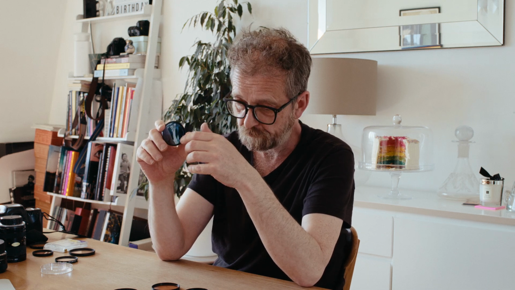So to go the other way, say I'm going into a tungsten light, 3200 Kelvin environment, and I've got tungsten film in my camera, I use an 80B or an 80A, and that will change the color temperature going into the camera to allow me to shoot daylight film in a tungsten environment. So they're the two that I use.